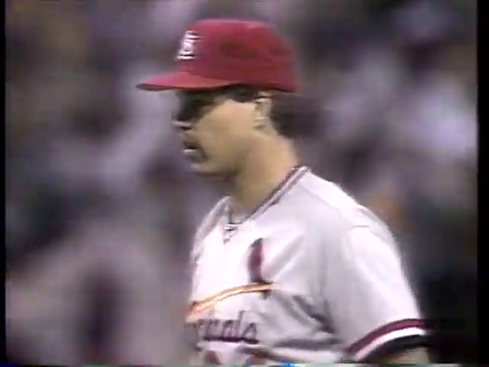It tells, on the average, how many runs a pitcher allows in a typical 9-inning game.